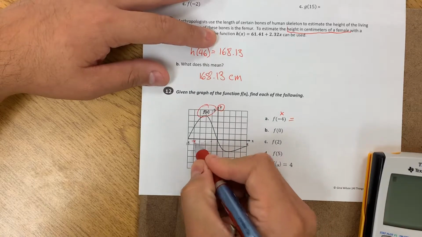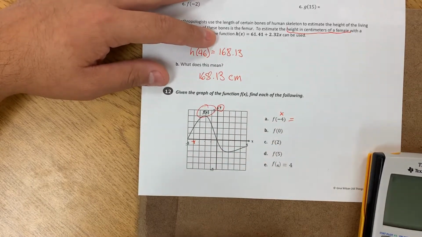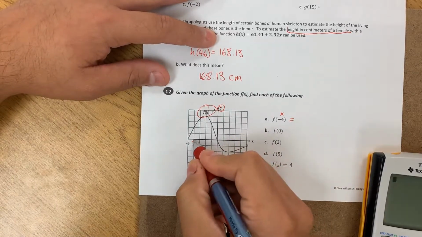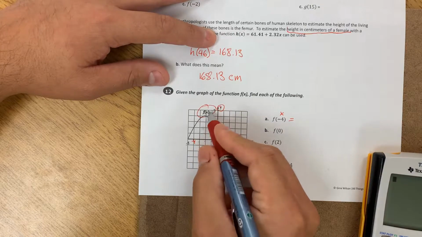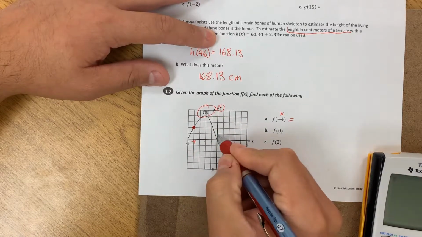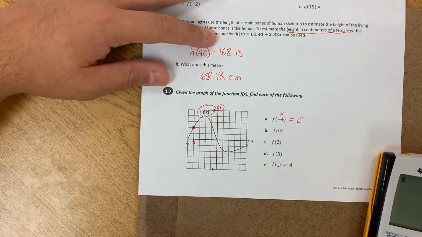Here's -4. We need to find out where this graph, this curve, is at -4 x value. So if this is -4 on the x, and the f of x is y, we need to find out where that hits, which hits right here. And this is 1, 2. So f of -4 is actually 2 for this graph.